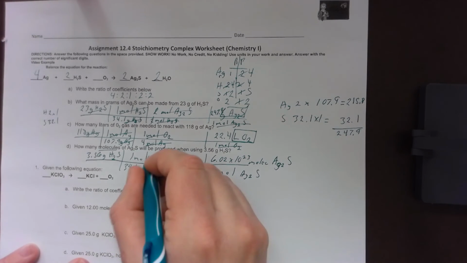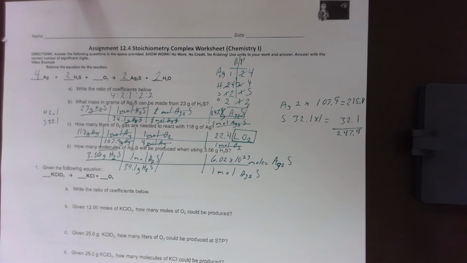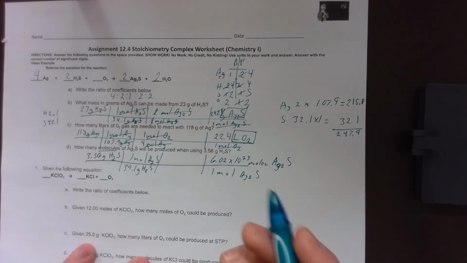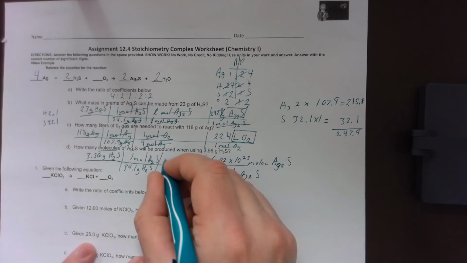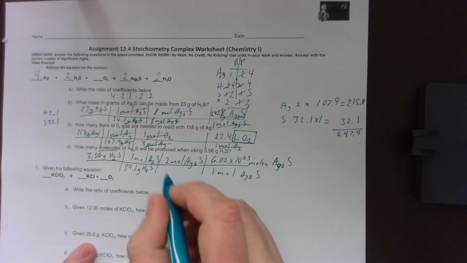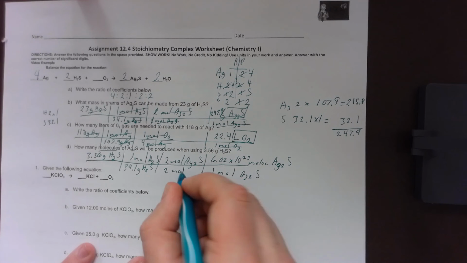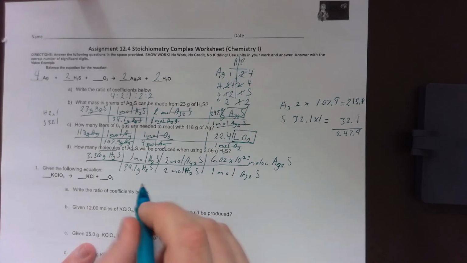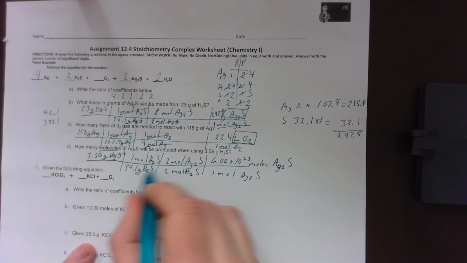And this is Ag2S, H2S. And now what we will do is we will take this and we just do the molar ratio. The nice thing is it's the same molar ratio as before, because we still need 2 moles of Ag2S, and we need 2 moles of H2S, and we're getting rid of our grams because they cancel out.